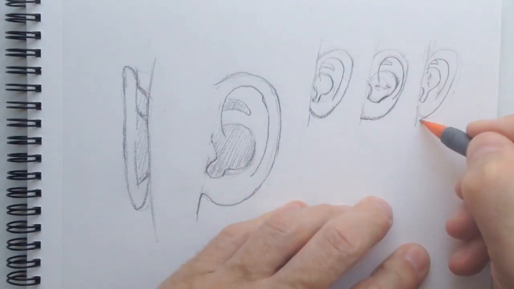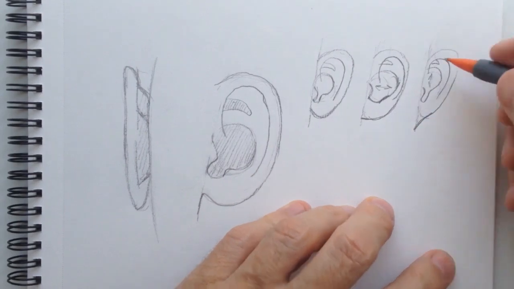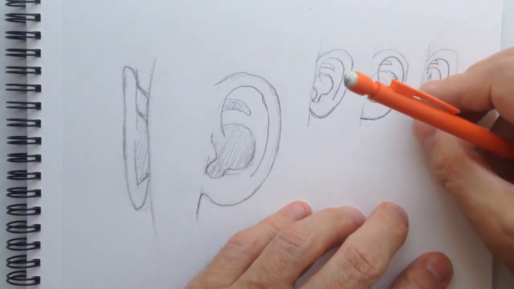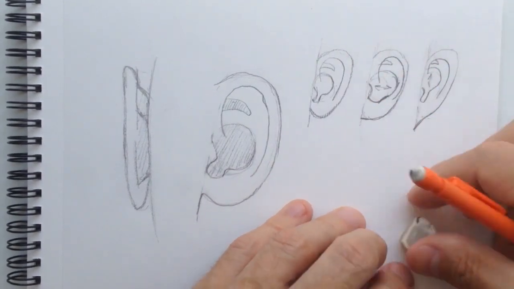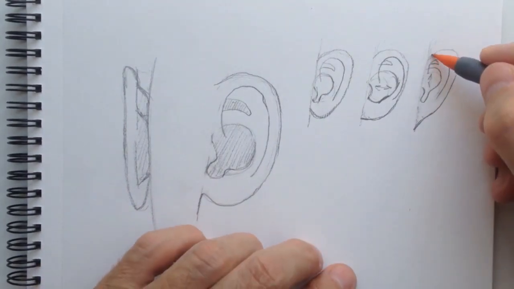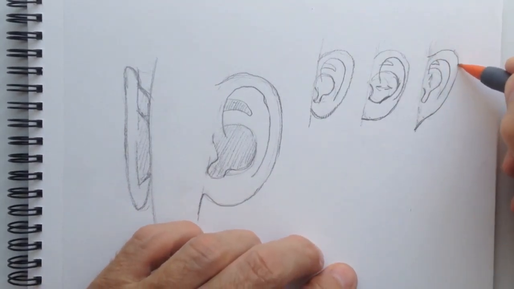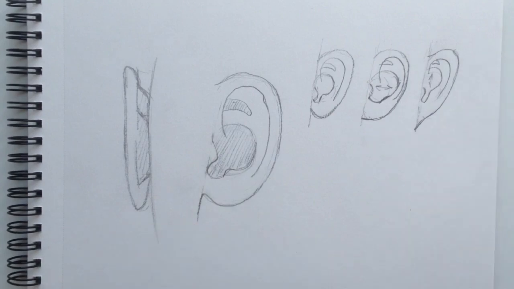Side view, the third variant. It's the narrow ear, vertically elongated. The deepening of the dome is compressed horizontally. The intertragic notch is very narrow. The attached earlobe continues the line of the lower jaw.